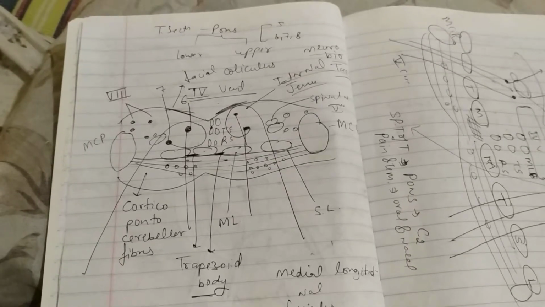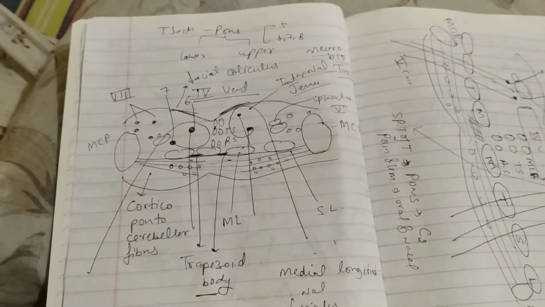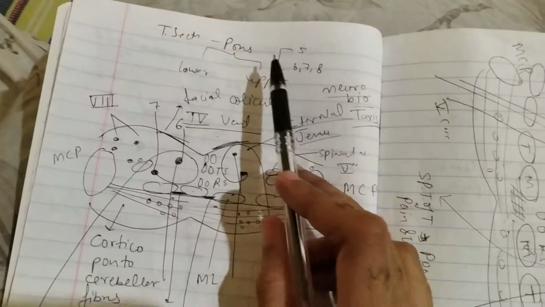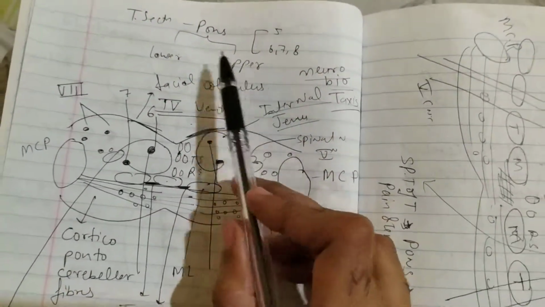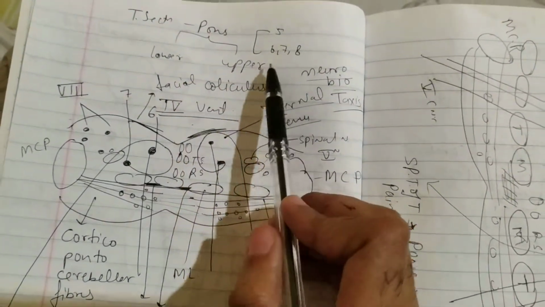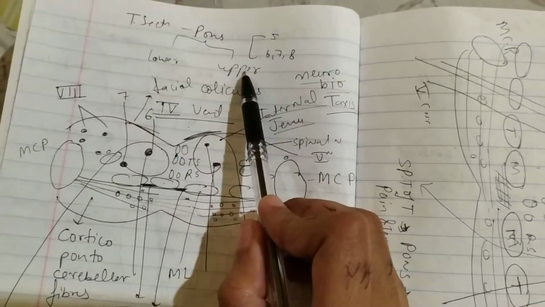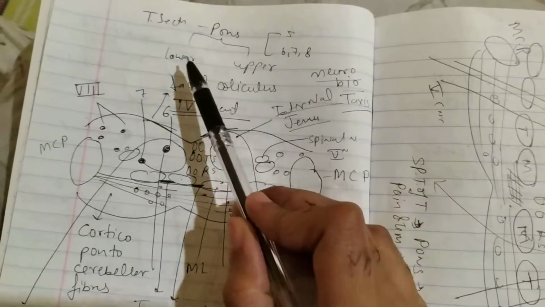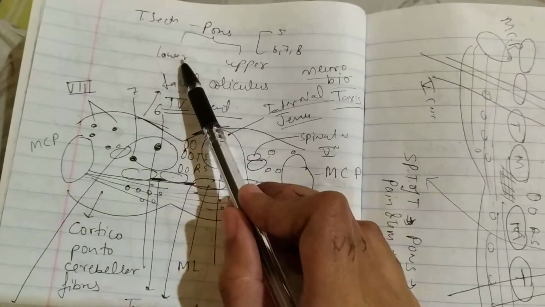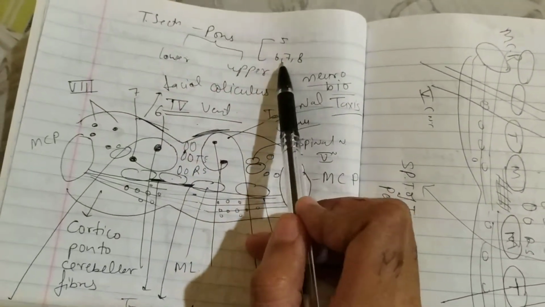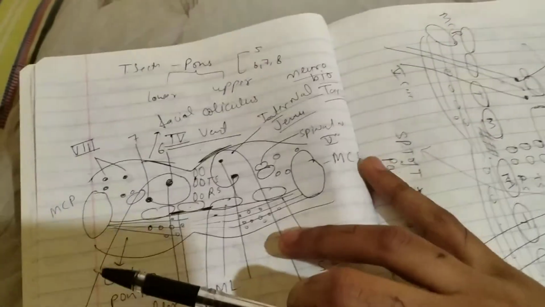Okay, so I'm starting the anatomy of the pons. The pons is divided into the upper part and the lower part. The cranial nerve originating from the upper part of the pons is the fifth cranial nerve, and the cranial nerves originating from the lower part of the pons are the sixth, seventh, and eighth cranial nerves.